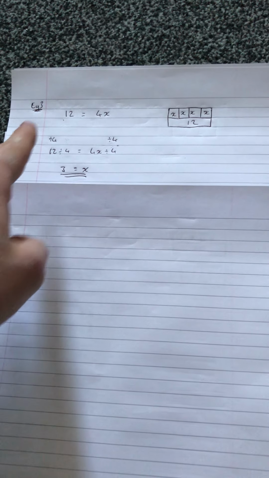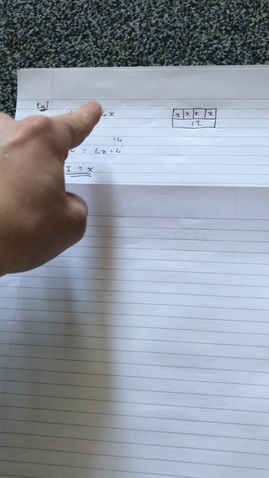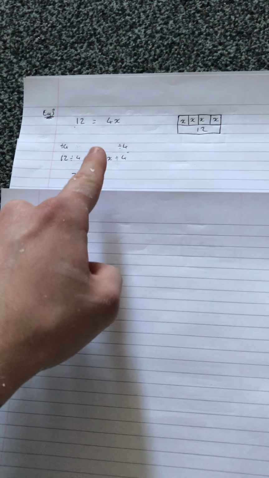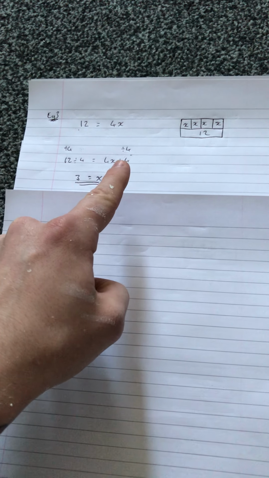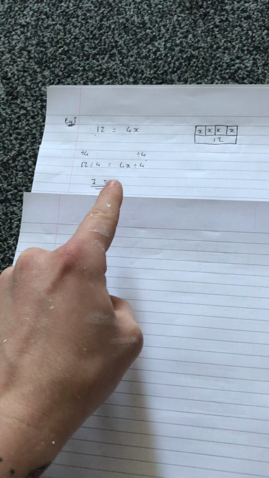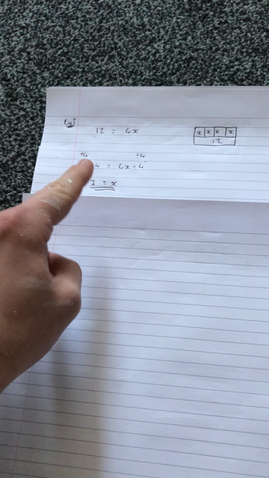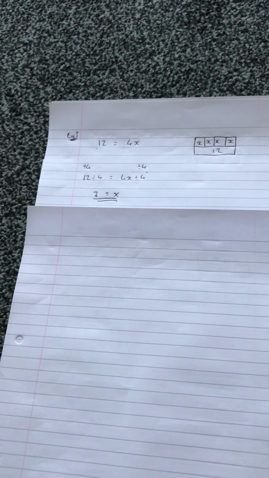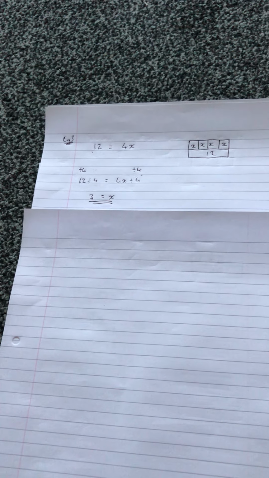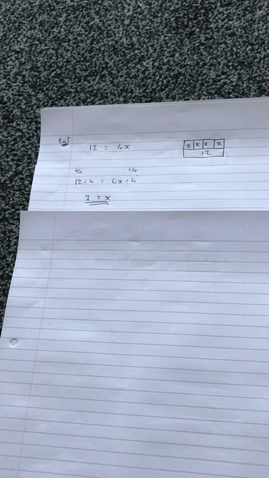And we've already got the unknowns isolated. We've already got the unknowns on their own, nothing else with them. So we can look at finding out what a single unknown is worth. So we've got 4 lots of something. We divide by 4 to find 1 lot of that thing. 4x divided by 4 is x. 12 divided by 4 is 3. So our answer is 3 is equal to x, which is the same as x being equal to 3.